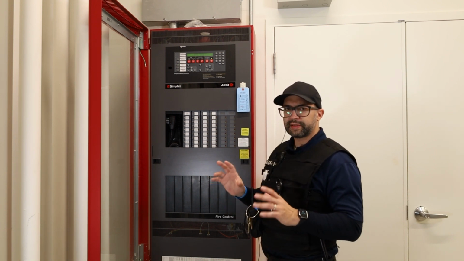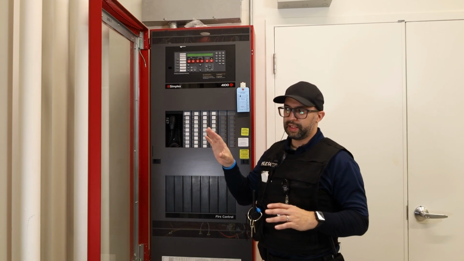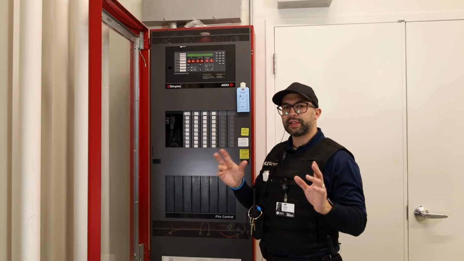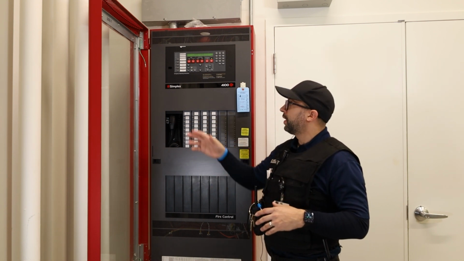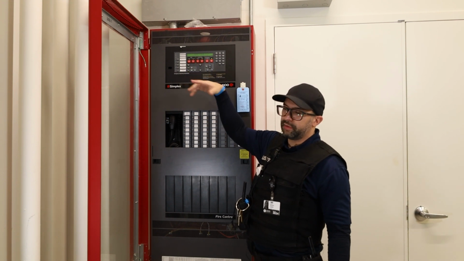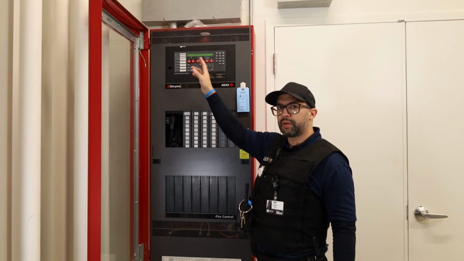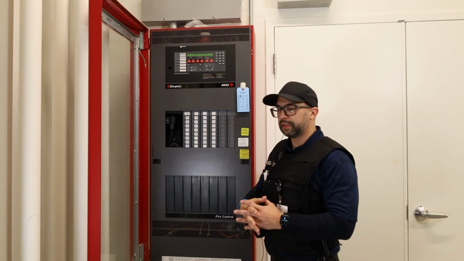This particular one has a little bit more capability, but by and large, that's what it means. If an initiating device, which basically is the device that initiates the fire alarm system, goes off, that address or location will appear here. It'll tell you north stairwell, second floor, and it'll show up right here. That's what an addressable system is.